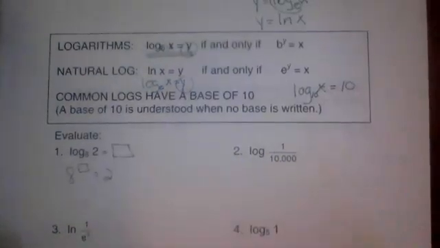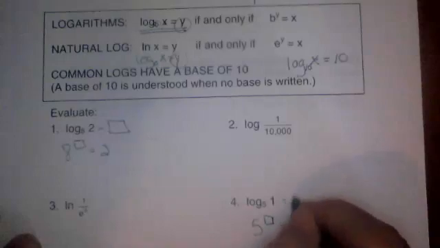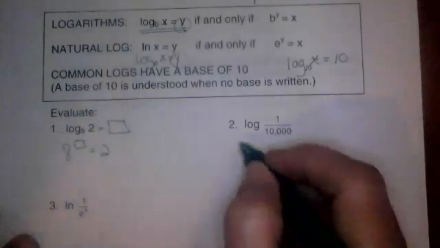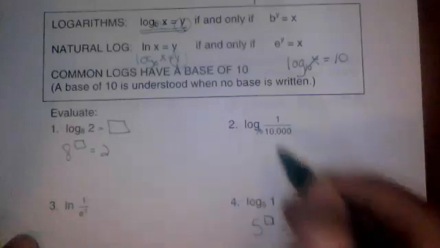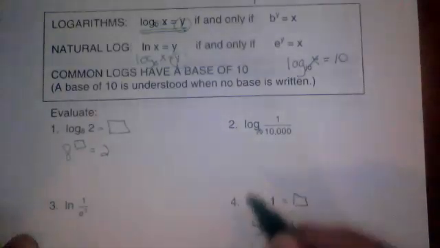I'll skip down here to number 4 real quick. This would be 5 to some power equals 1. This is my box over here. So in this one, this one is understood to be base 10, right? There's no base written, so it's understood to be base 10.